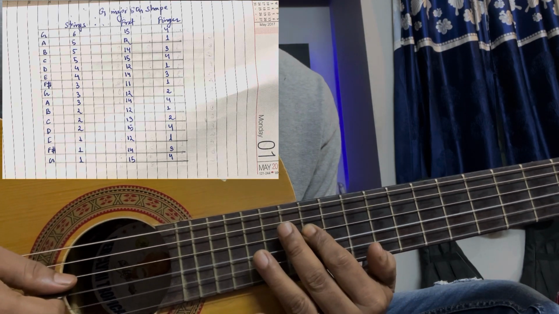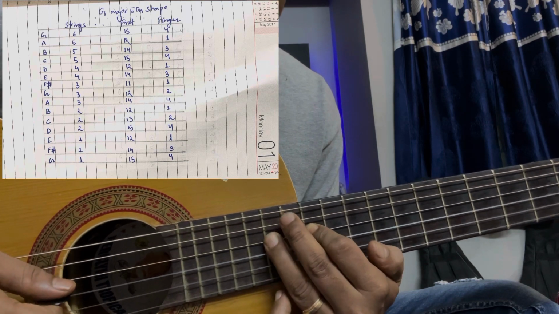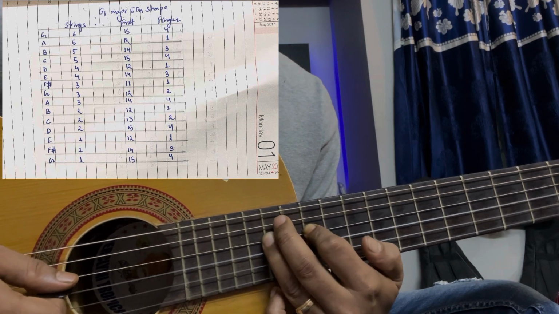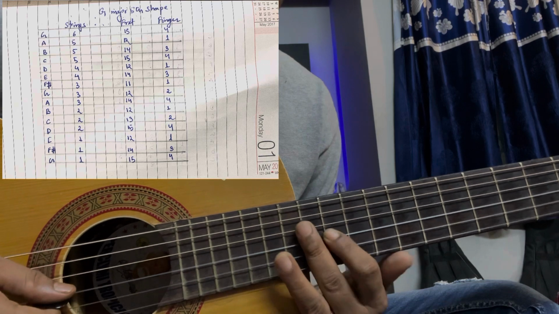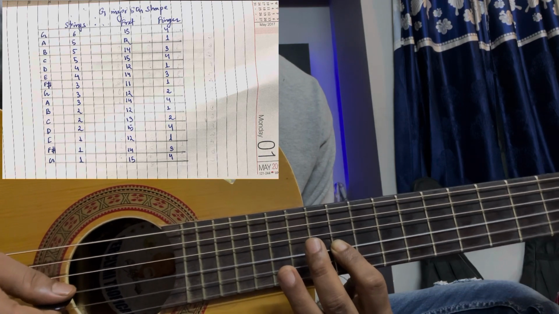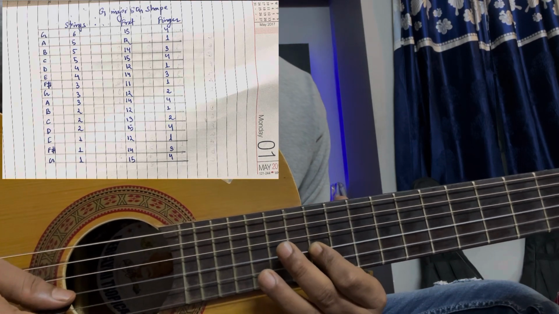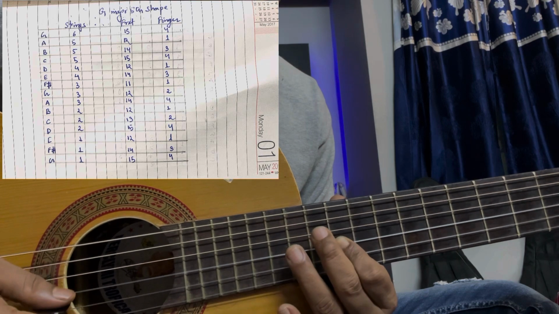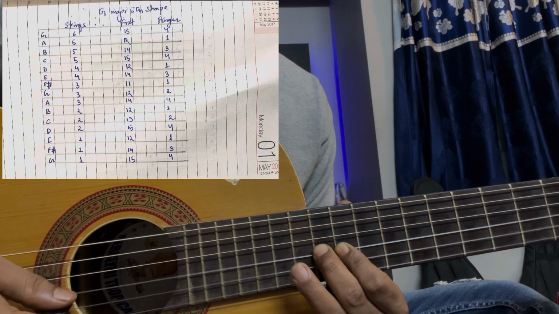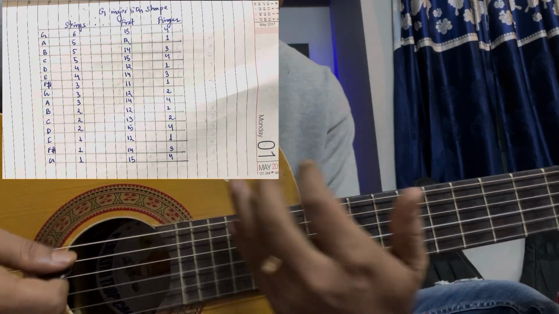Now the D note, which is 4th string, 12th fret, first finger. E note, which is 4th string, 14th fret, third finger. F sharp is 3rd string, 11th fret, first finger. We have the G note back, this third string, 12th fret, and the second finger.